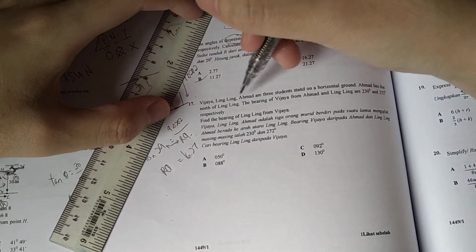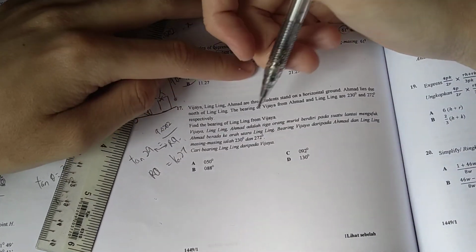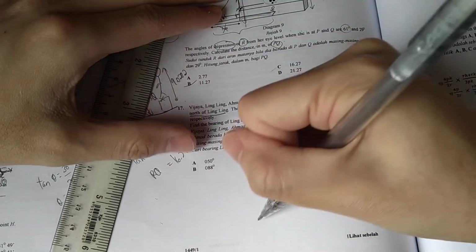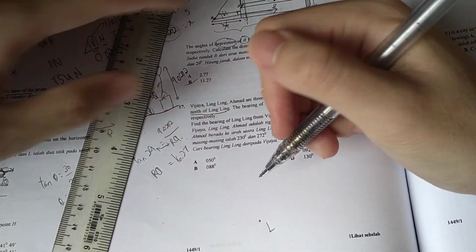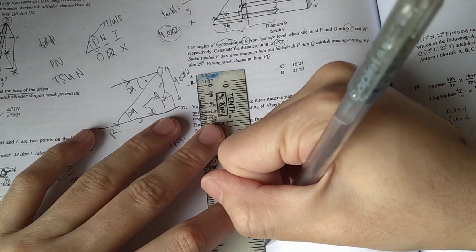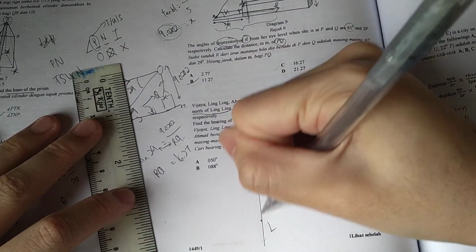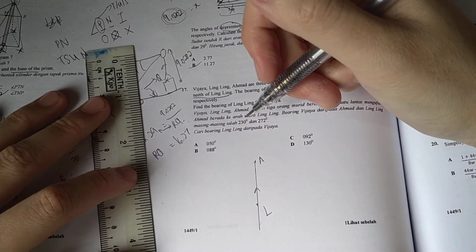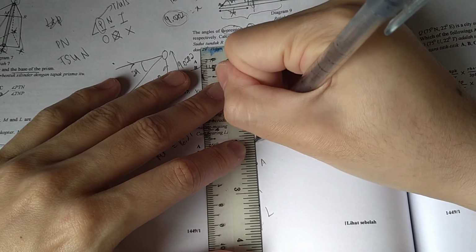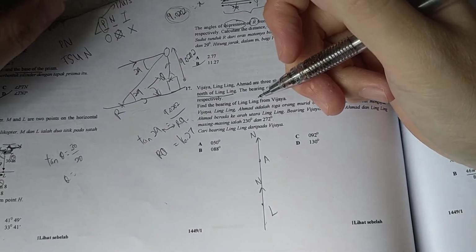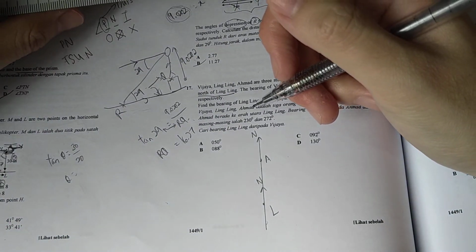So there's Vijaya, Ling Ling, Ahmad. Ahmad lies due north of Ling Ling. What does that mean? Ahmad is located north of Ling Ling. It means Ling Ling, let's say, is here, and the north of Ling Ling will point towards Ahmad. The north of Ling Ling is pointing towards Ahmad like this. So where is the north of Ahmad? It will be pointing upwards also.